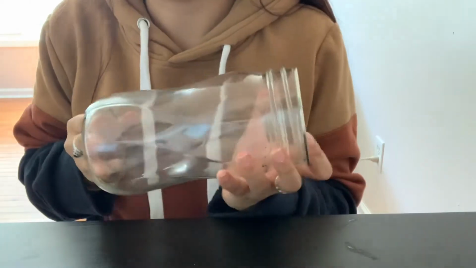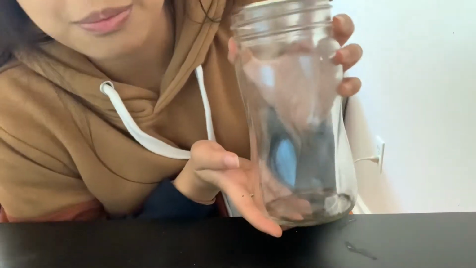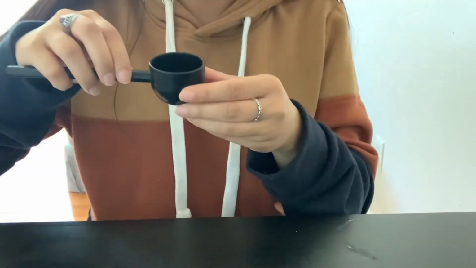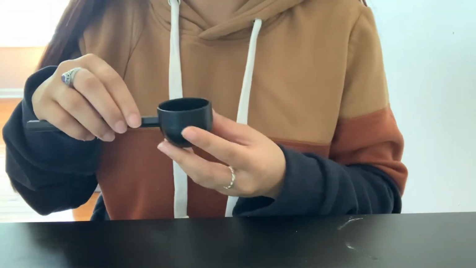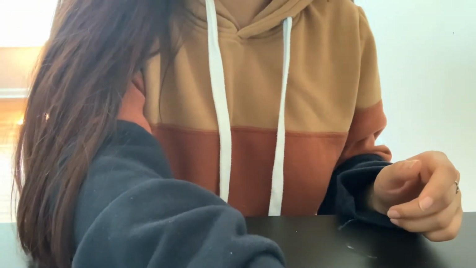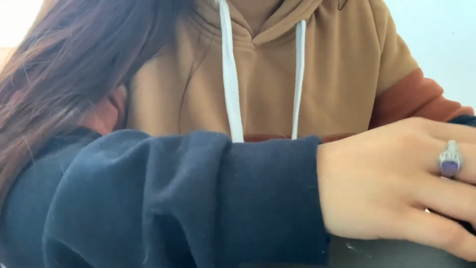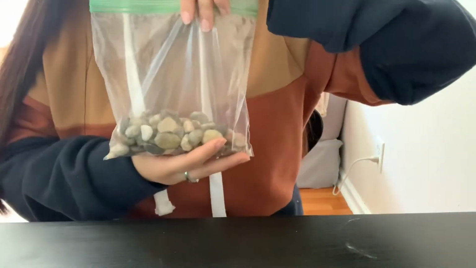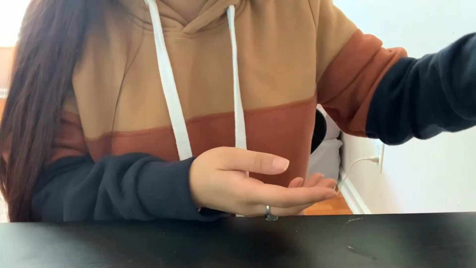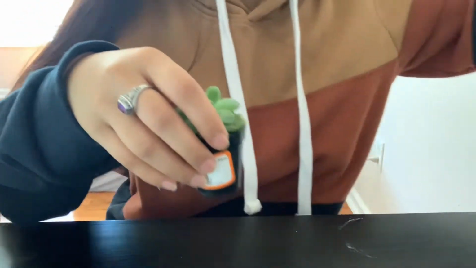So you're going to be needing a jar. That's going to be the home for your ecosystem. You're going to need some soil, which I have in this other jar. You're going to need some activated charcoal. You can ask your parents as to where you can get this. I got mine from online. You only need about a tablespoon of that. You need some pebbles. And then you also need your own plants. I have a succulent here, also a cactus, but this is totally depending on what kind of ecosystem you want to make. So the first step, we're going to get our jar here.